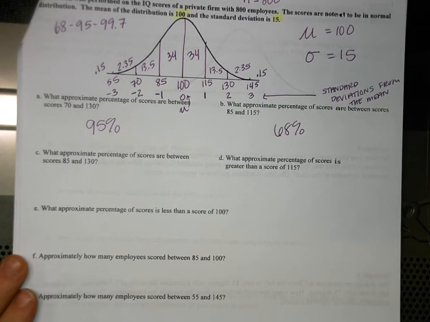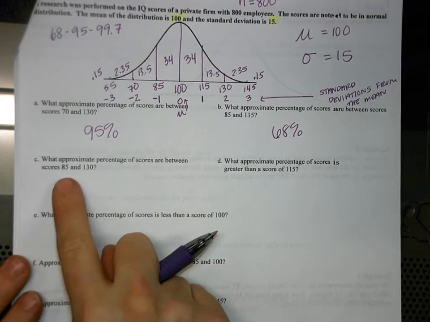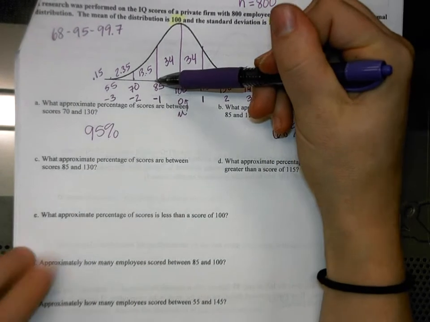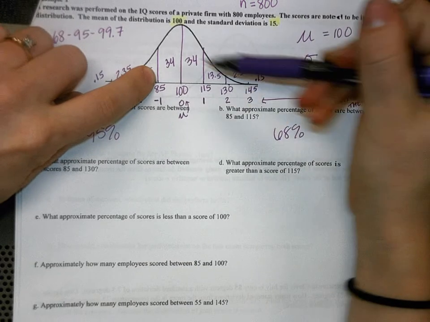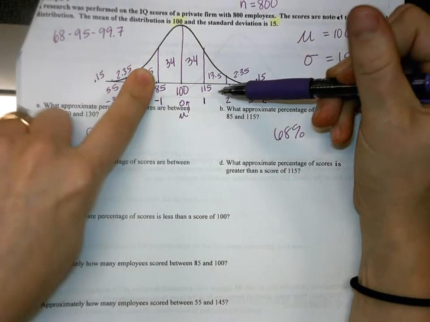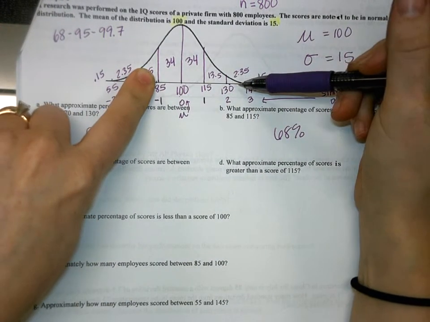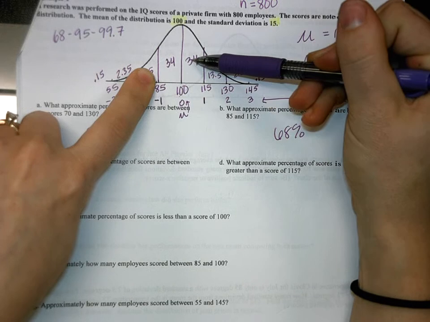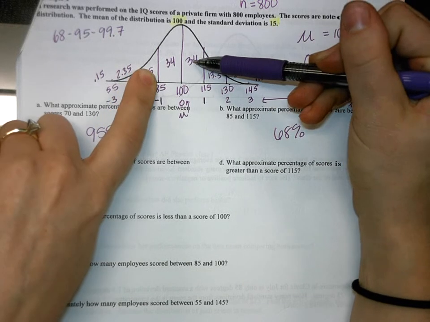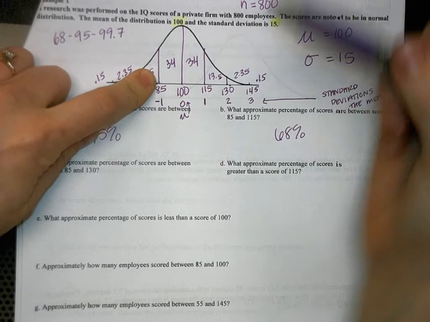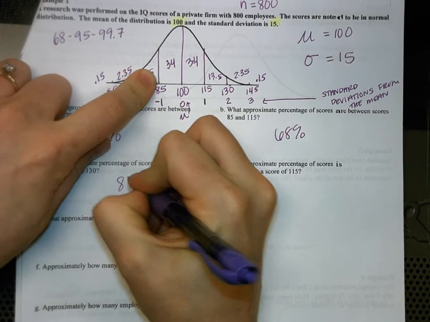What approximate percentage of scores are between 85 and 130? This combines different values. That's why it's good to break this all up. So 34 and 34 is 68. 68 plus 13.5 is 81.5.